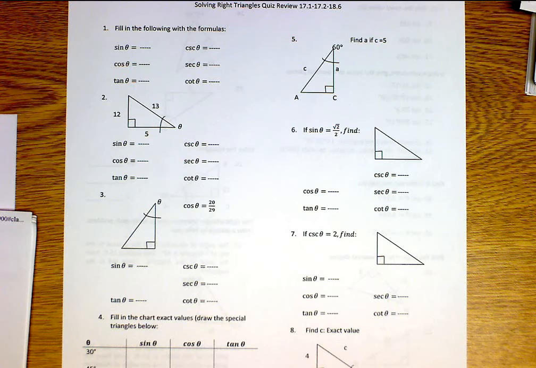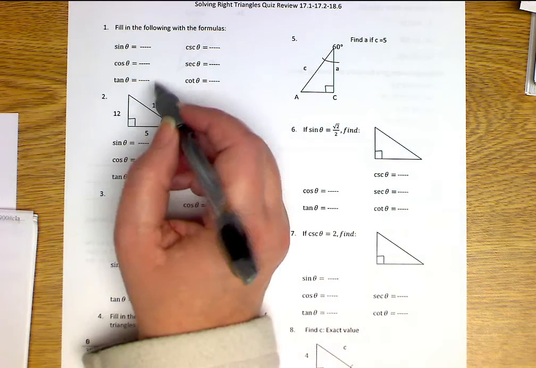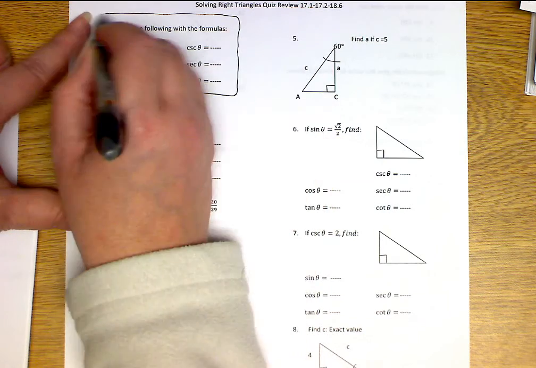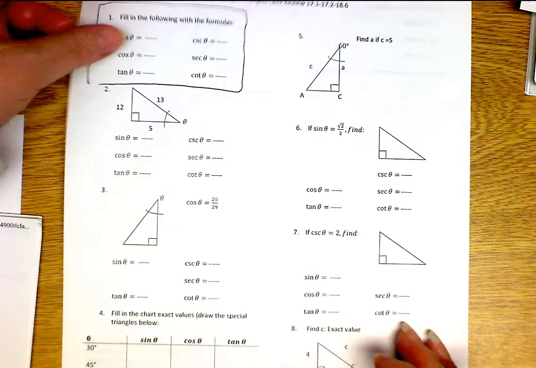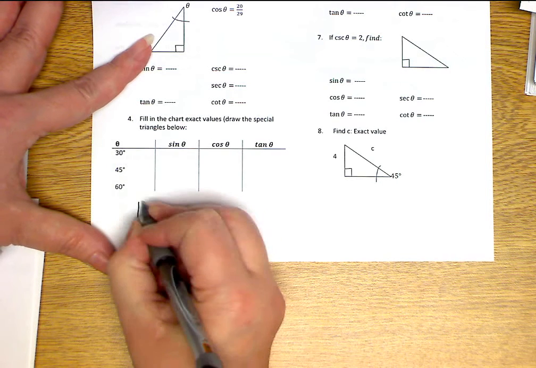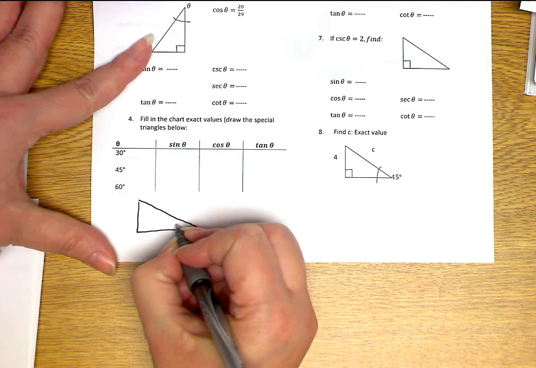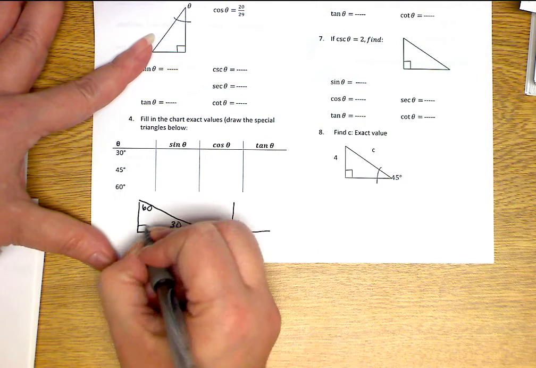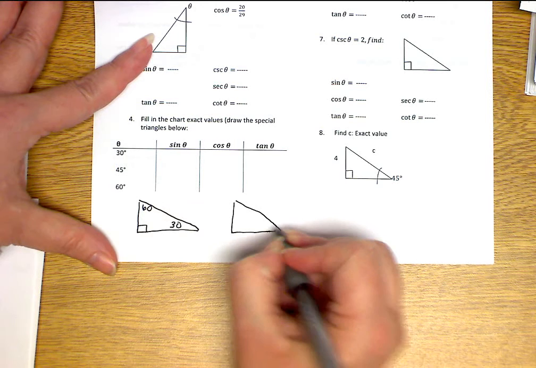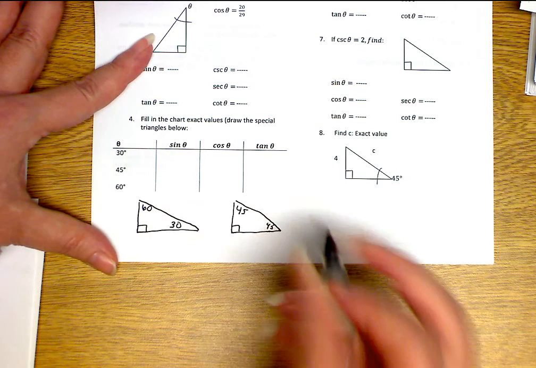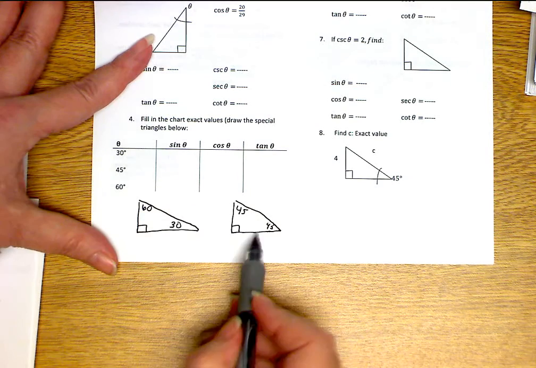What I want you to do is take a moment by yourself and fill in the 6 trig identities. And I want you to go down here and draw your 30-60 triangle and 45-45. Is that like SOH-CAH-TOA? Yep. And you're labeling your sides.